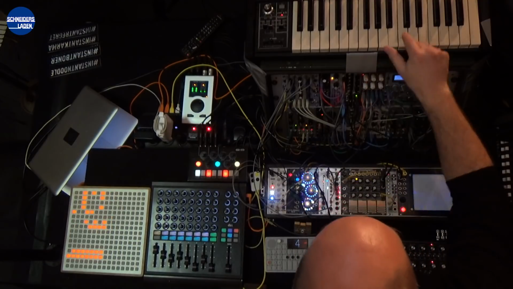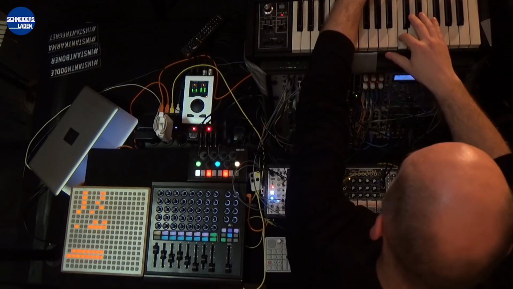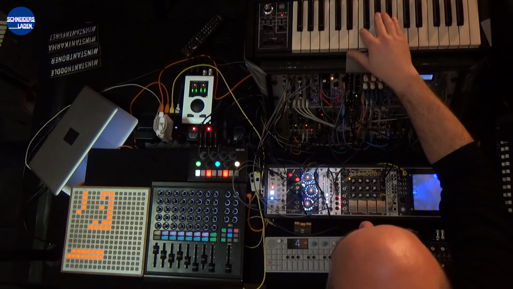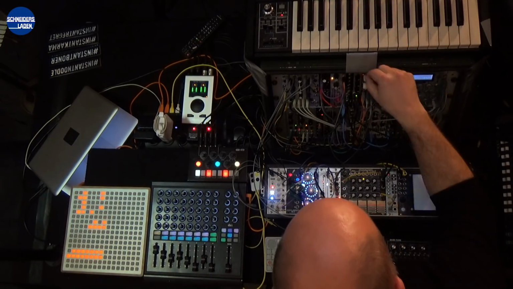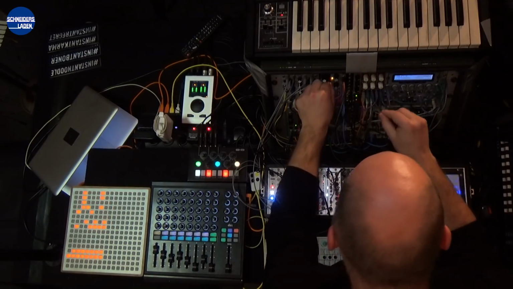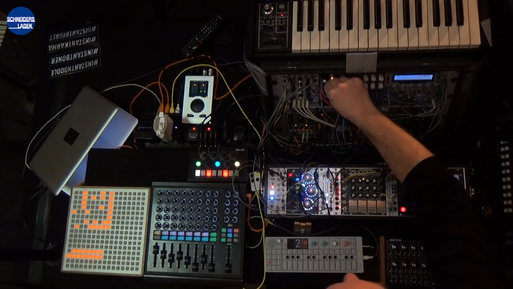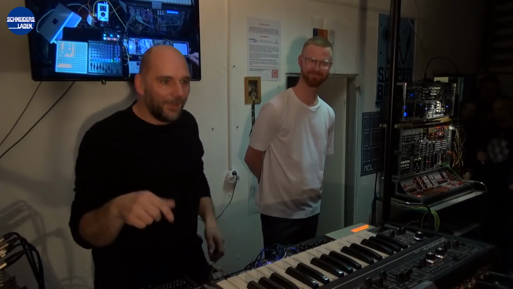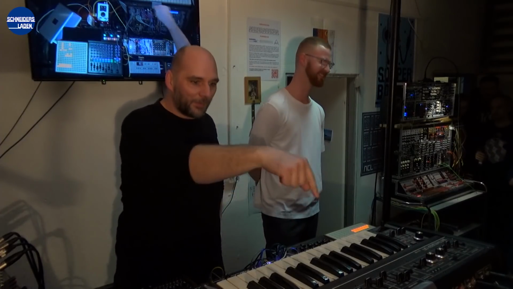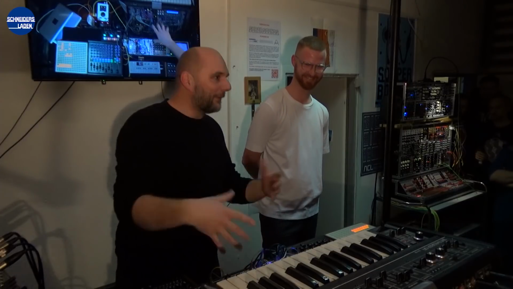It sounds like this. So it's not super complicated, but as I can play keyboard a little bit, it's a super easy way to create a control voltage to control my modular system.